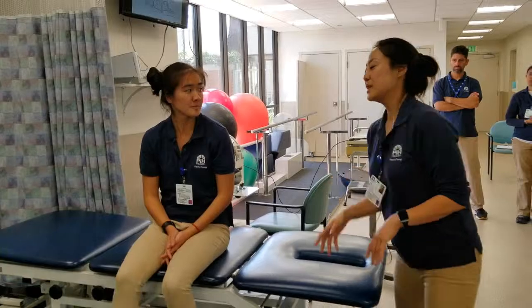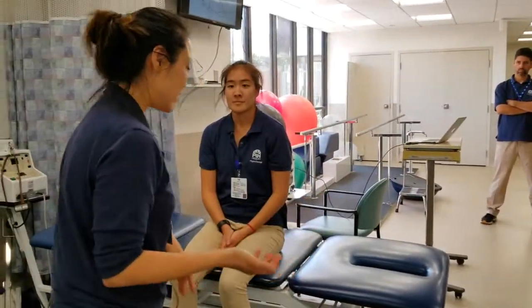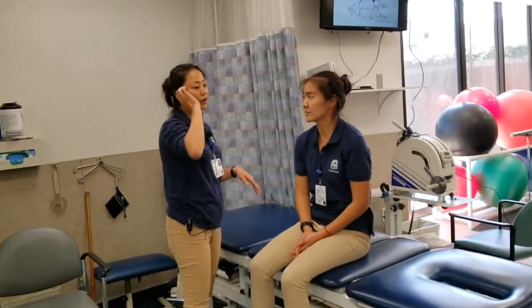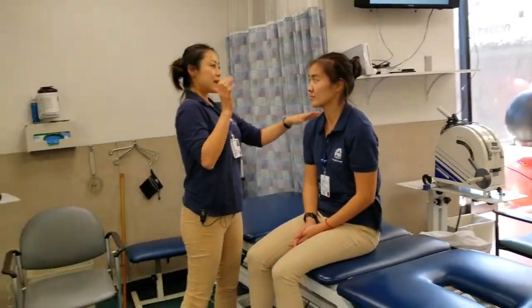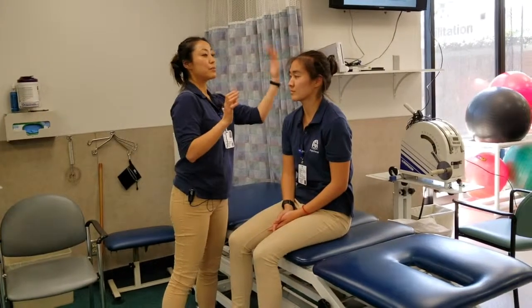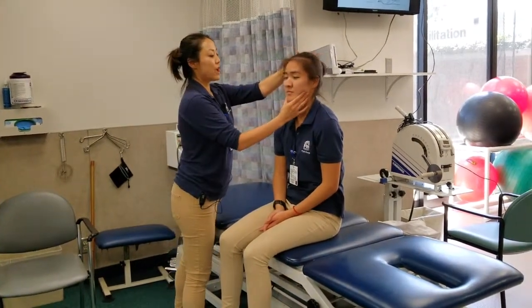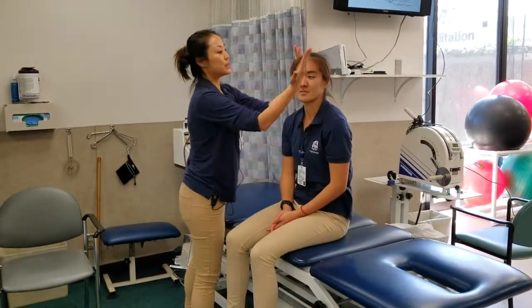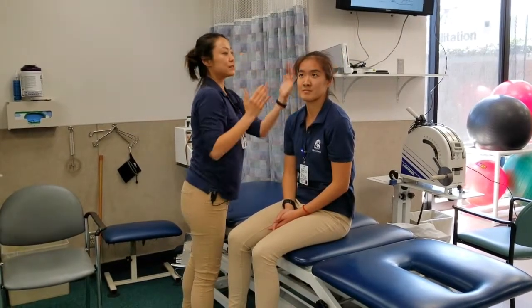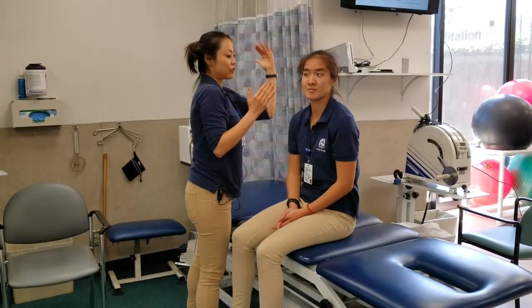And then, let's say it is stuck. The maneuver you would do is called the Semont liberating maneuver. So let's say it's the right posterior. I'll turn her head 45 degrees. It's always posterior, anterior, right? We want to start with the affected side down first.